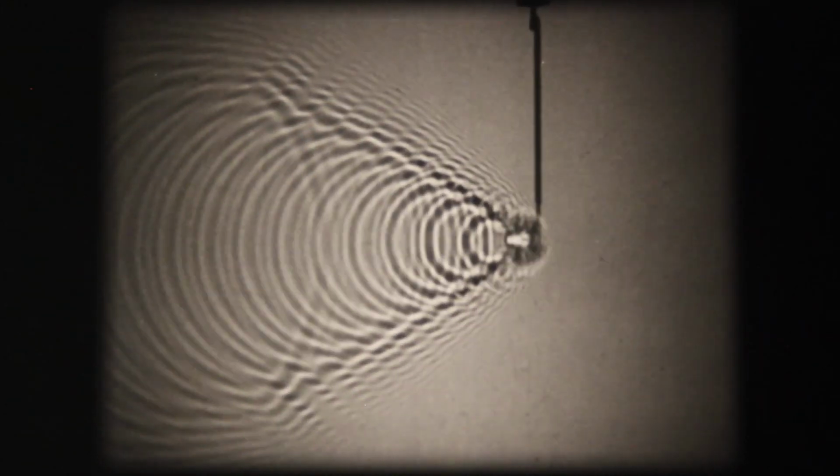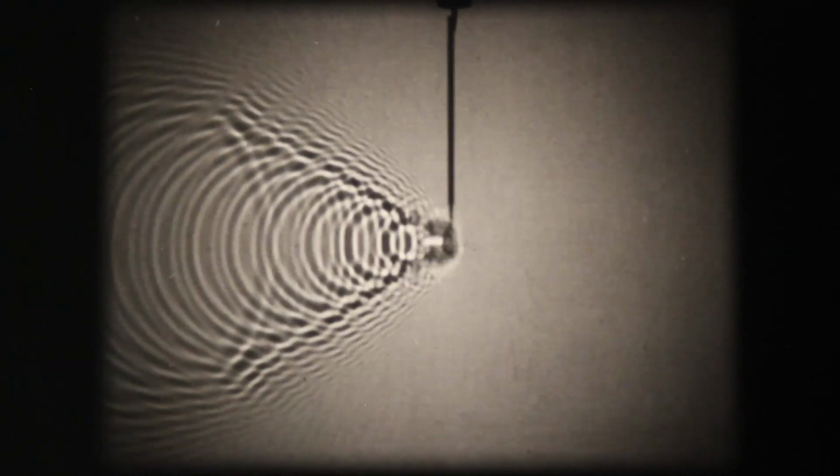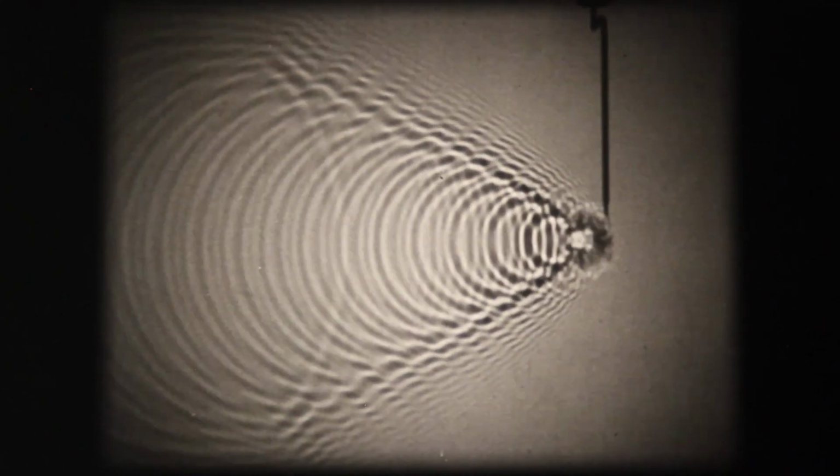Another familiar shock wave is the bow wave a ship sends through the water. In the same way, high-energy charged particles traveling through matter produce a shock wave of electromagnetic radiation called Cherenkov radiation.